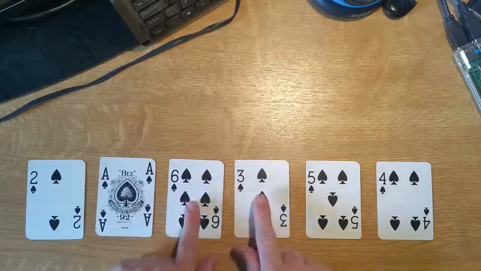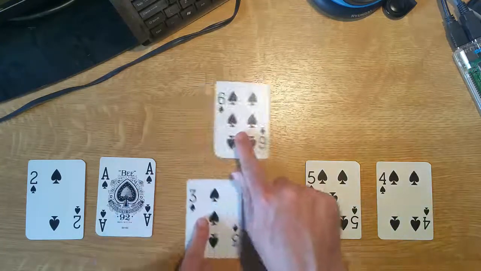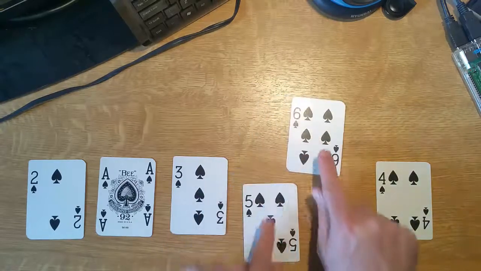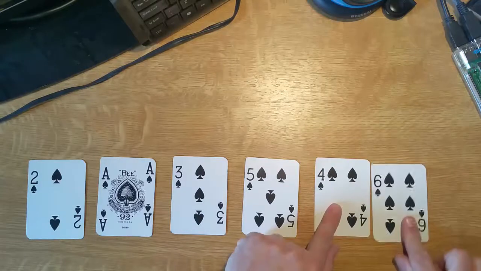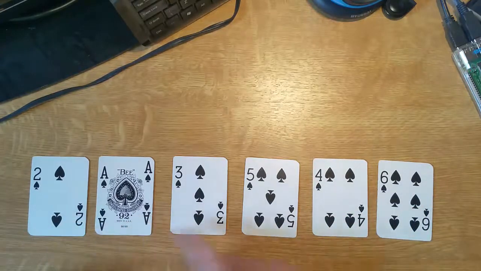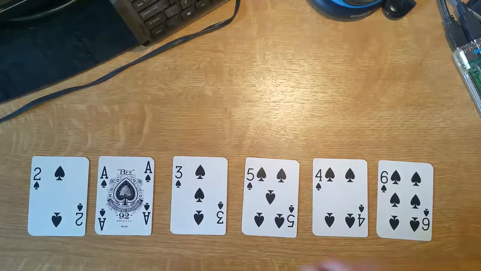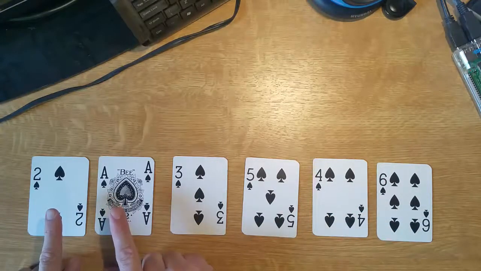And then we look at the next pair, so we will compare those two. Because the 6 is higher, we will swap them. And then we compare the 6 and the 5, we will swap them. Then we compare the 6 and a 4 and we will swap them. There's nothing else to check, so we are finished, and I'm going to call this a run. So once I've compared them all the way through once, I'll call this a run. So we've done one run and the 6 is all the way at the top. Now we start again with our second run.